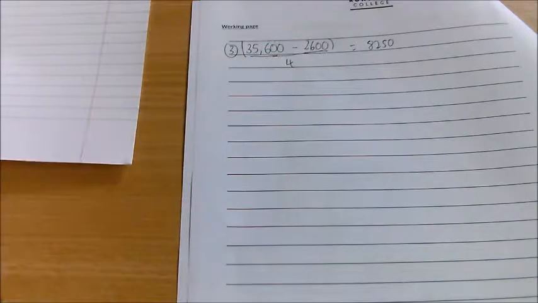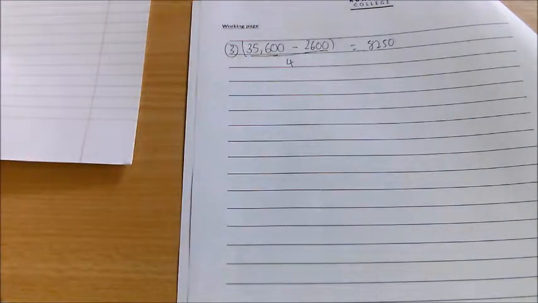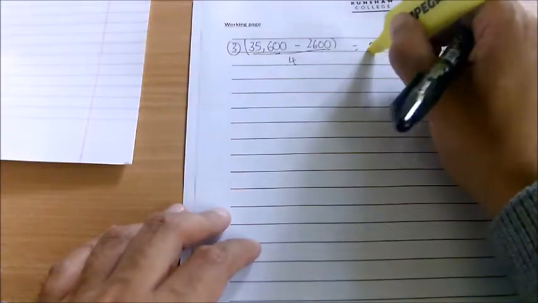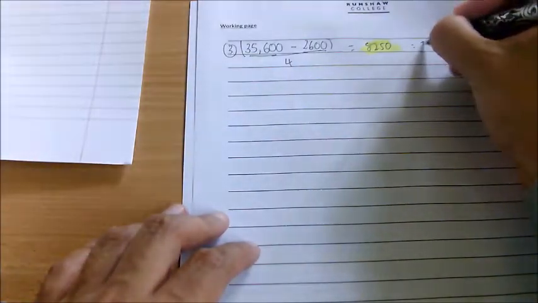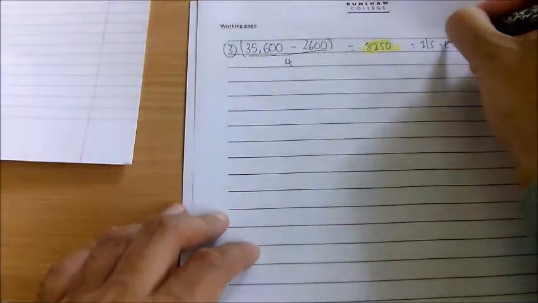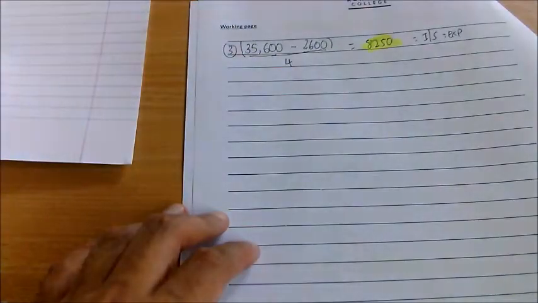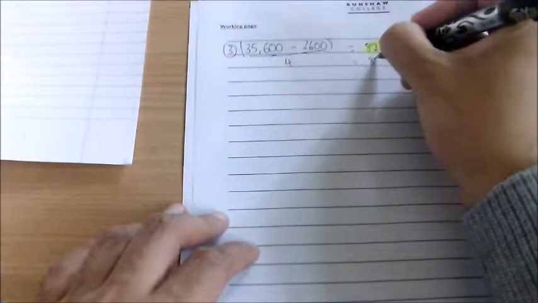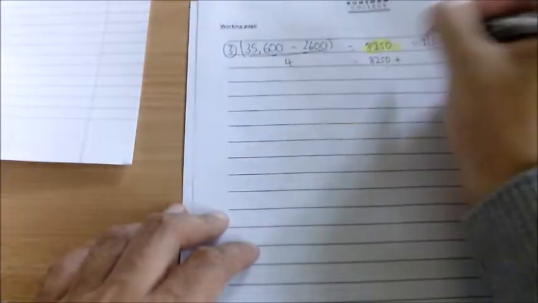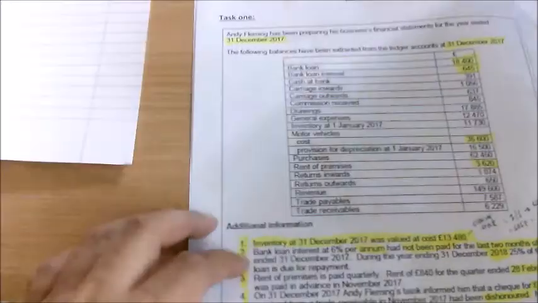Now depreciation is quite unique. It goes into both items. It goes in the income statement and the statement of financial position. So in the income statement, this would go as a normal expense. In the statement of financial position, you would have 8,250 plus the provision that you already have in the account.